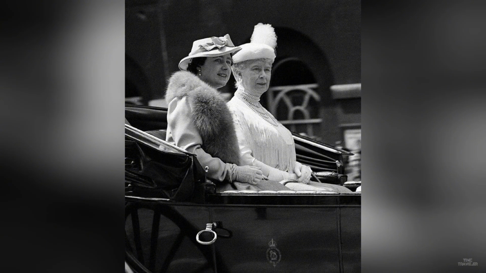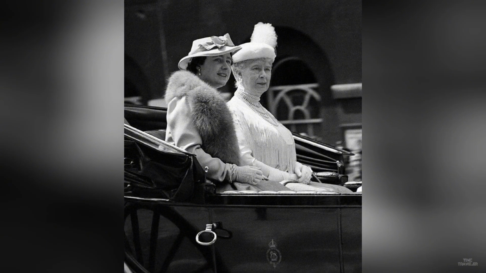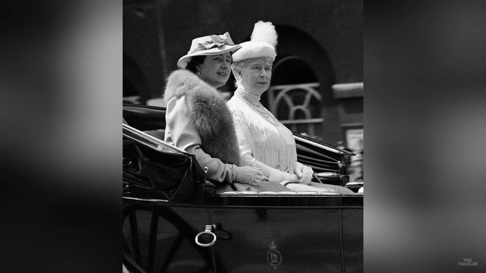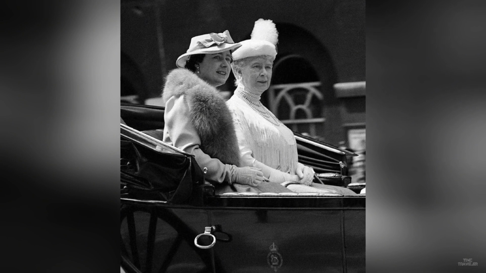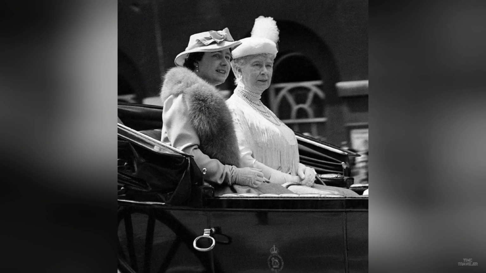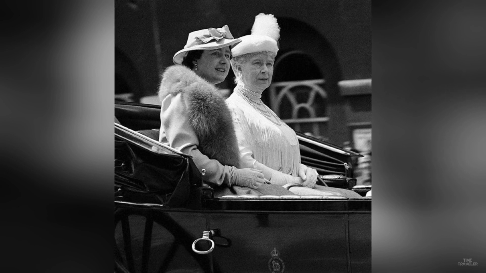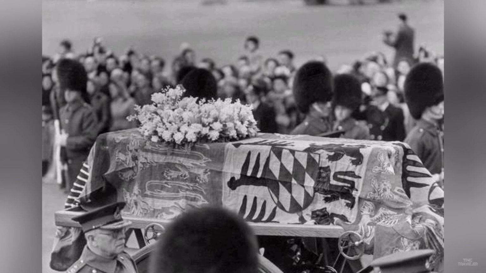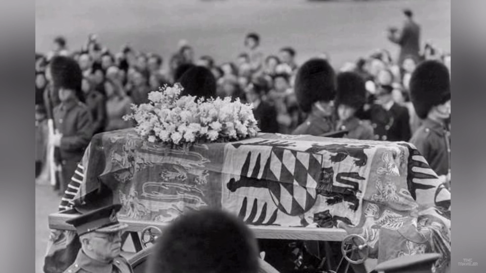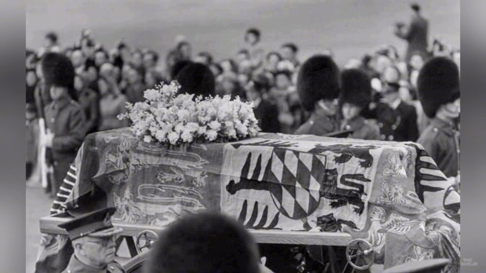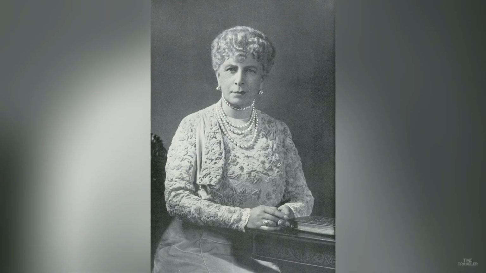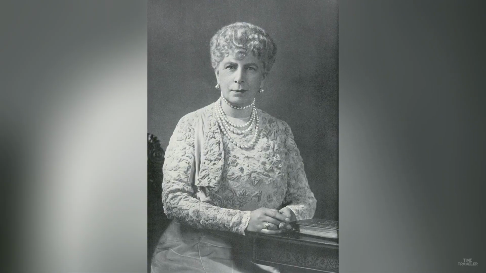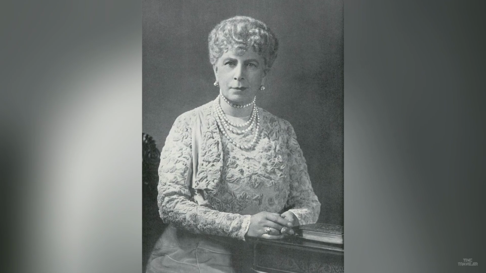Though they belonged to different generations, the Queen Mother always expressed respect for her, acknowledging her unshakable sense of duty, institutional strength, and deep commitment to the stability of the monarchy. The funeral was held on the 31st of March 1953, at St. George's Chapel, Windsor Castle. Queen Mary's death occurred just 2 months before the official coronation of Elizabeth II.